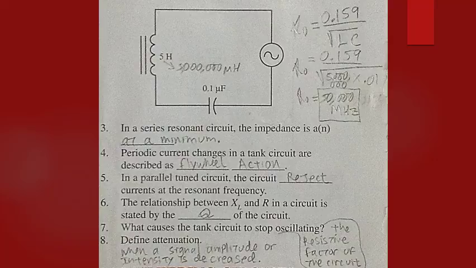resonant frequency. Number three, in a series resonant circuit, the impedance is, and the answer is, at a minimum. Number four, periodic current changes in a tank circuit are described as a flywheel action. Number five, in a parallel tuned circuit, the circuit rejects currents at the resonant frequency. Number six, the relationship between the inductive reactance and resistance in a circuit is stated by the Q of the circuit. Number seven, what causes the tank circuit to stop oscillating? That is eventually the resistive factor of the circuit.